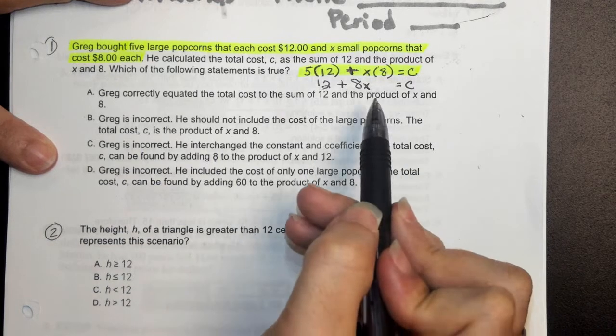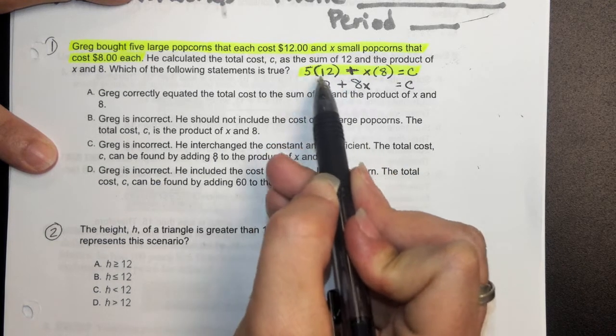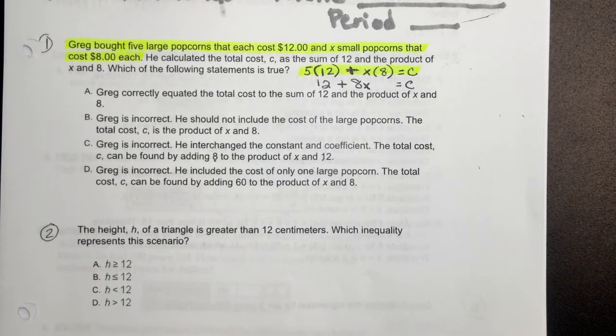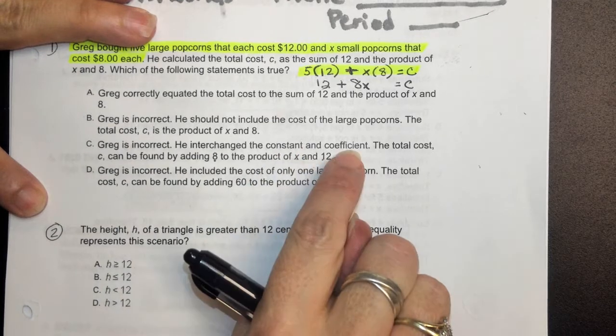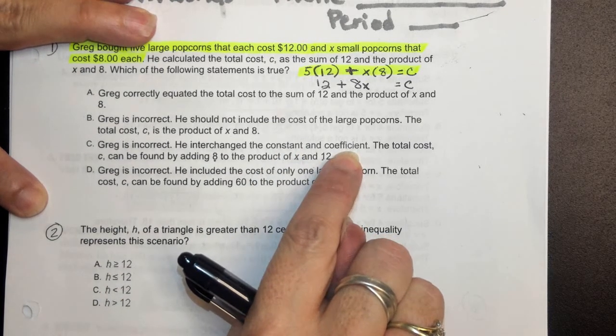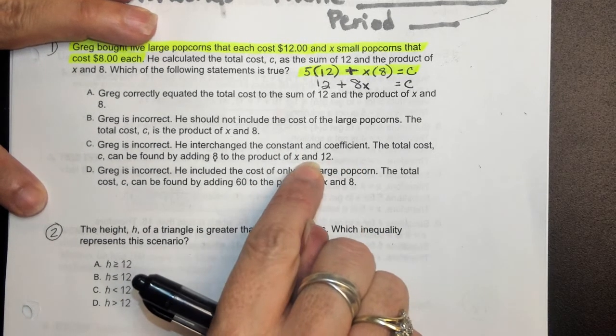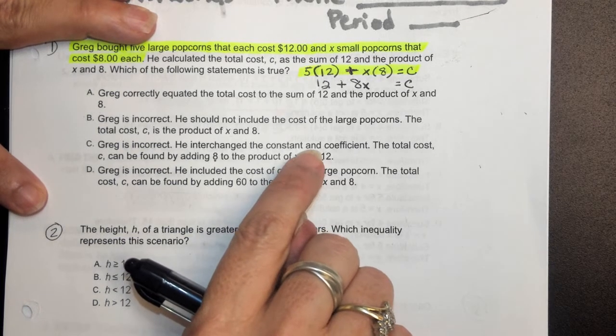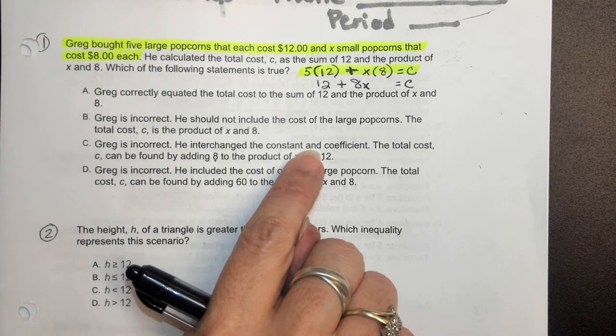So did we put together X and 12? No. We put X and 8, but we didn't put X and 12. So even not knowing the definitions of constants and coefficients, guess what? It's still wrong. So sometimes don't shut down. They're just putting that to scare you, I hate to say. Or that's what I think they're doing, but anyway.